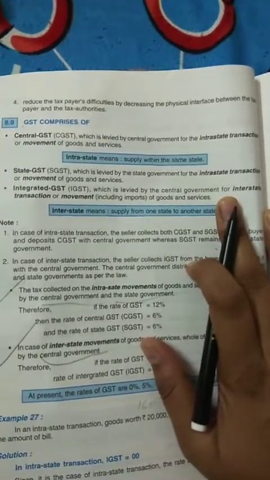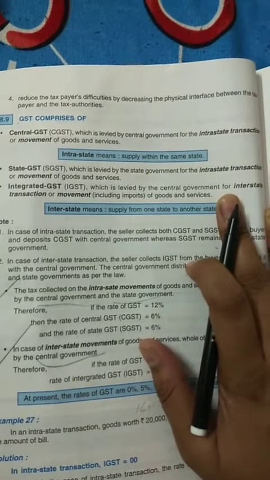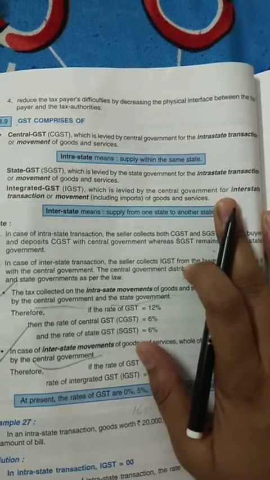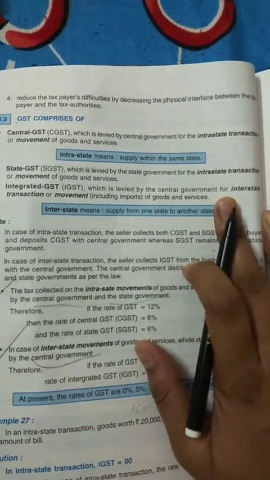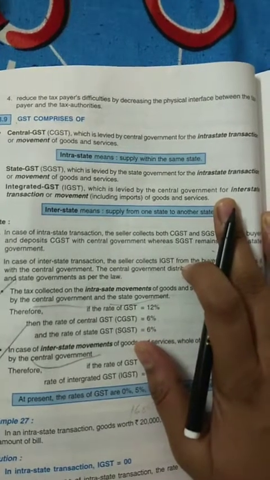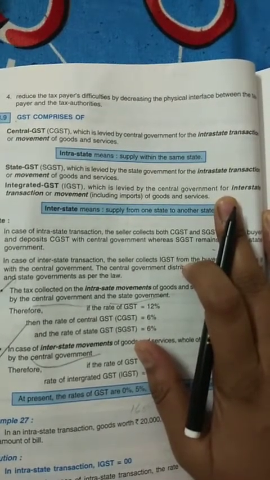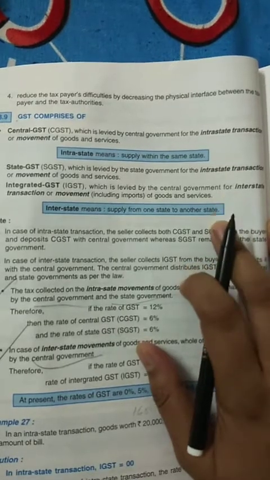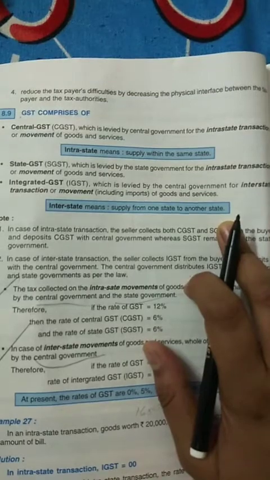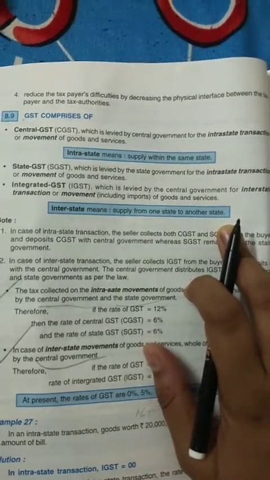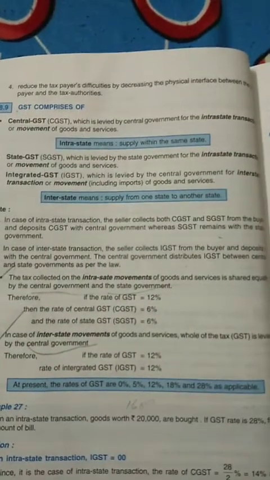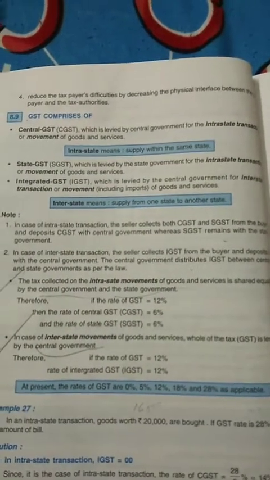And then the next one is state GST, SGST, which is levied by the state government for the intra-state transaction or movement of goods and services which is within the state. And the next one is IGST, that is integrated GST, which is levied by the central government for interstate transaction or movement including imports of the goods and services. Import means the material which is going from India to the other country.